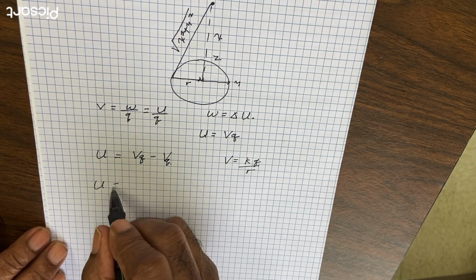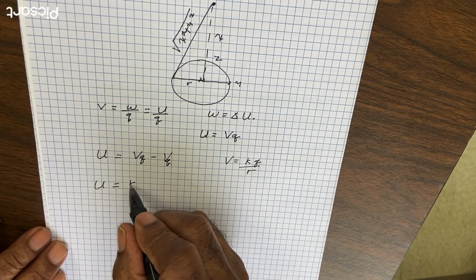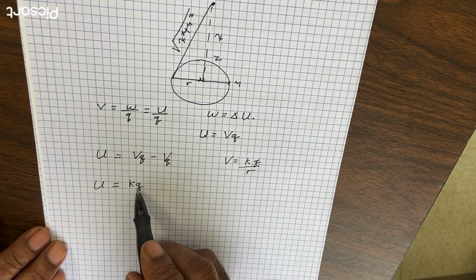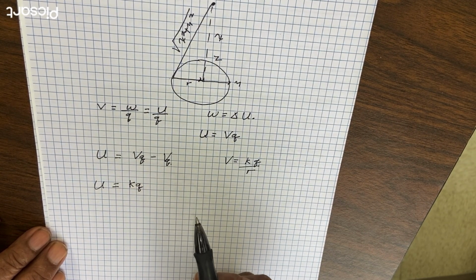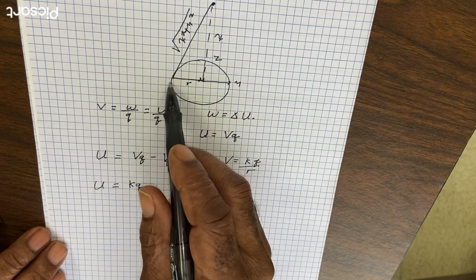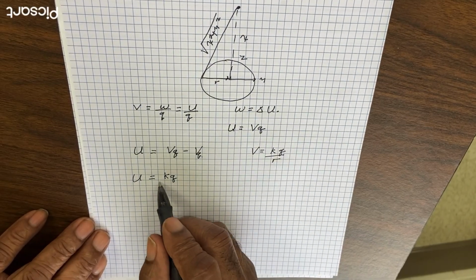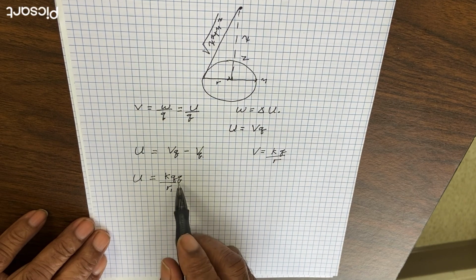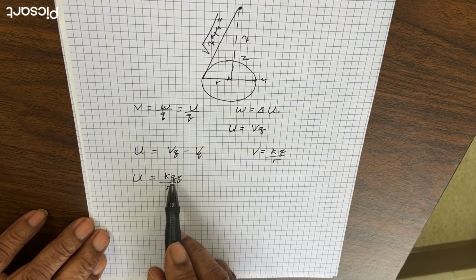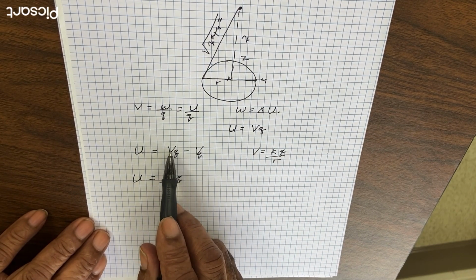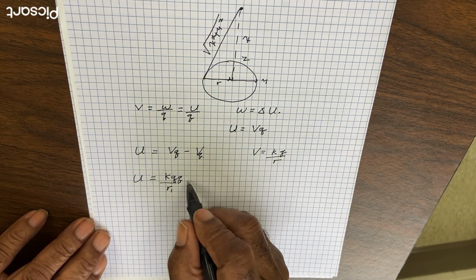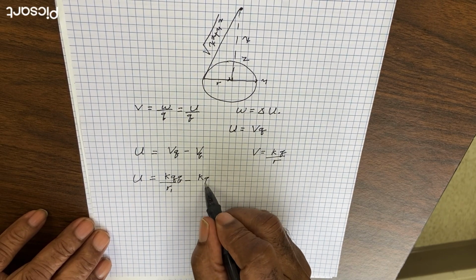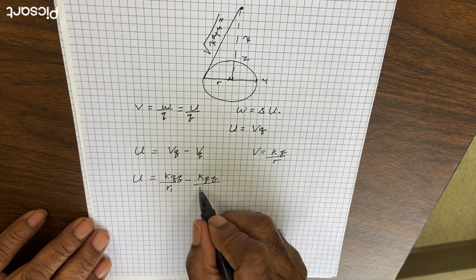So we'll say potential energy is equal to K Q, where that Q is coming from the ring, over R1, times Q, which is the Q that we're moving. Minus K Q Q over R2.